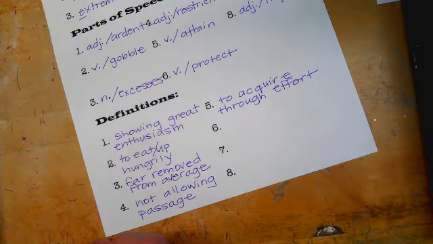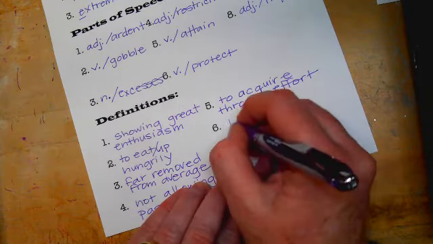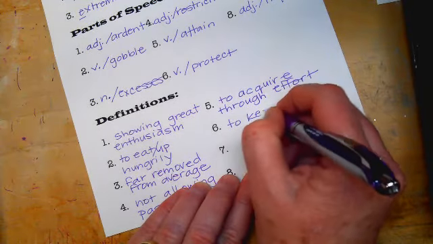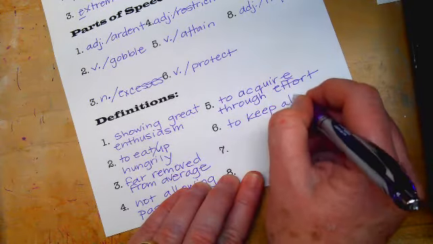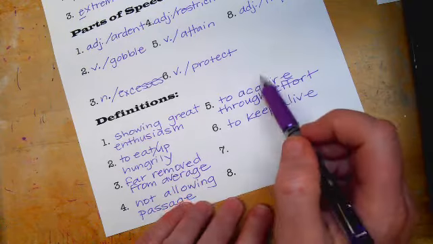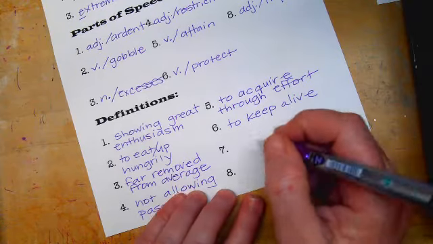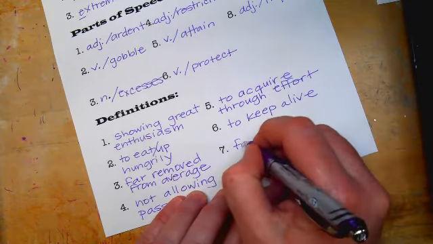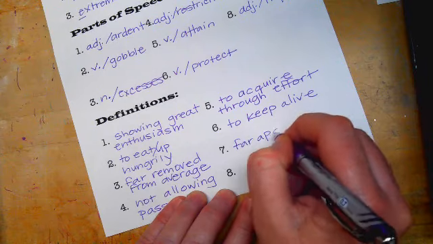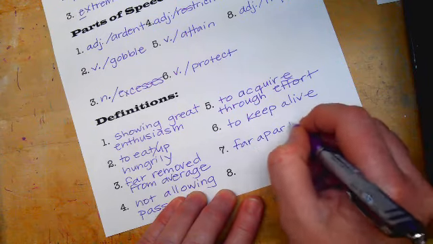Number 6 is preserve, and so preserve is to keep alive. Number 7 is remote, and so we're going to say it's far apart.